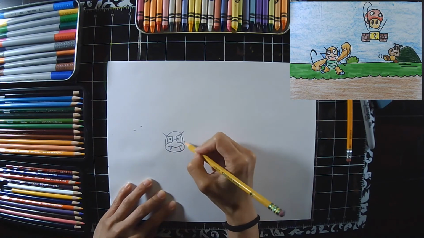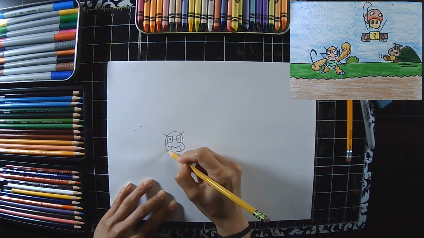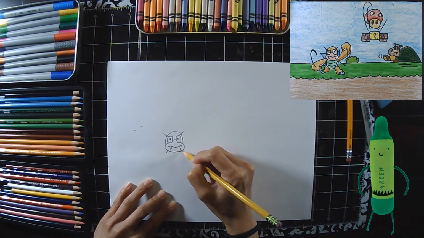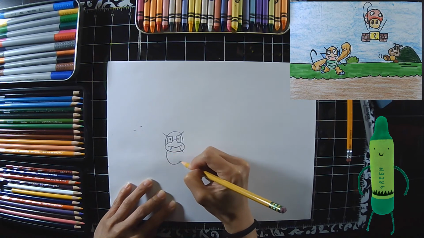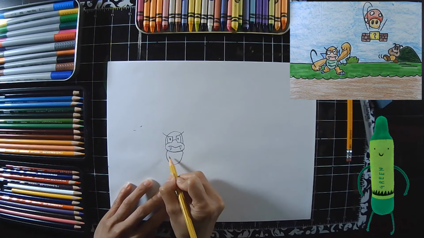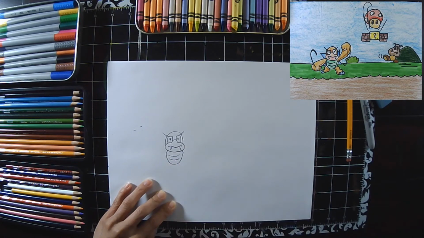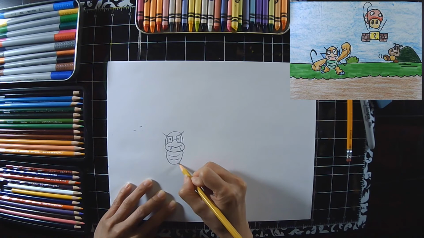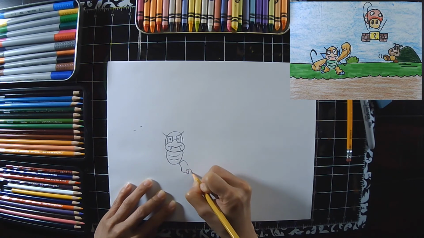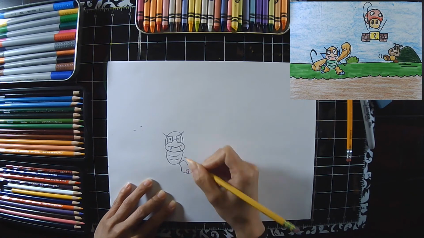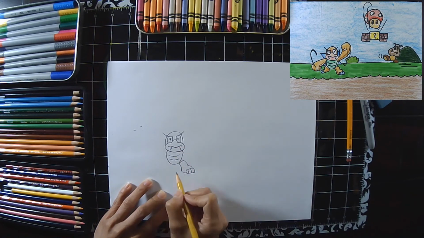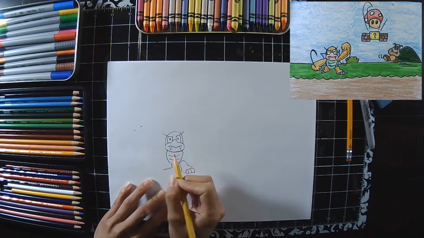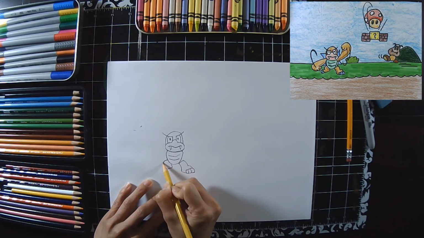Okay, and I'm going to go ahead and do his body. So he's got a body of a turtle. Some curved lines are going to help with the shape of his body. And he has one leg and three large toenails coming out. Do the other side. The other side, you only see two toenails, and it's also a little further back.